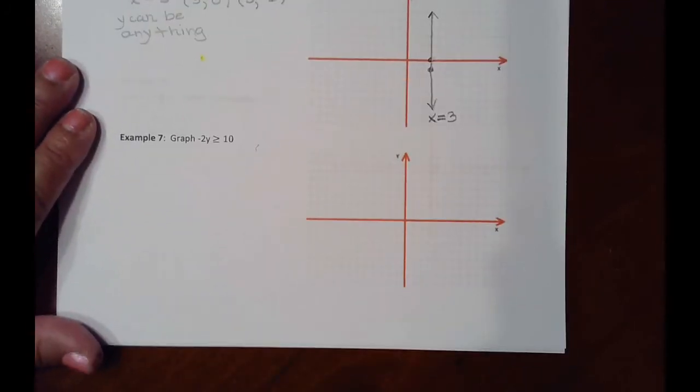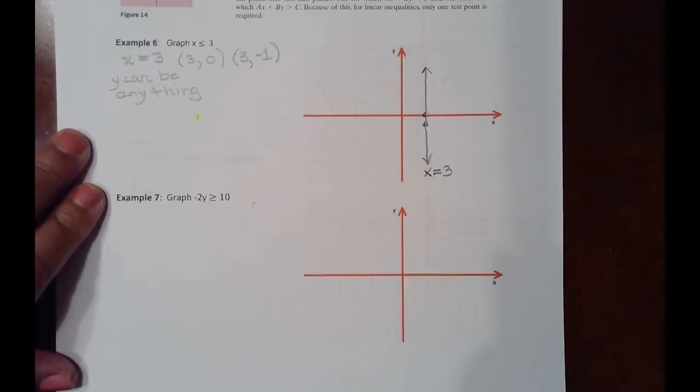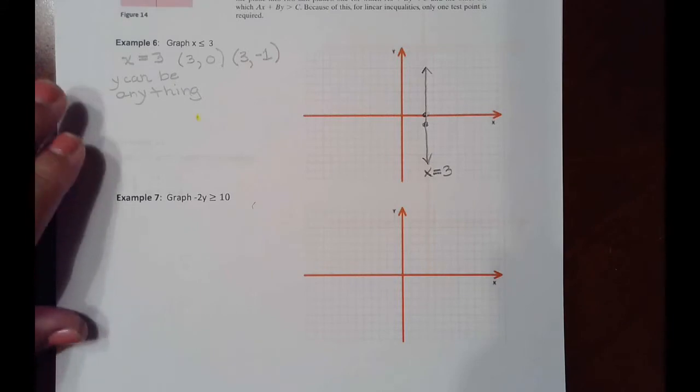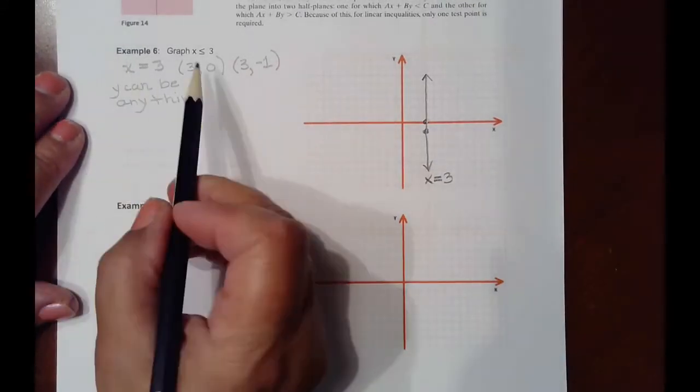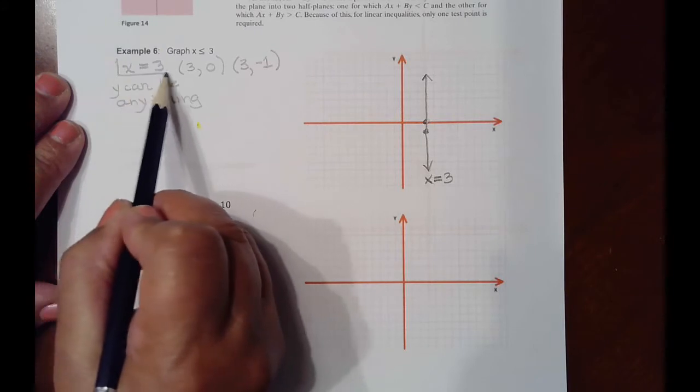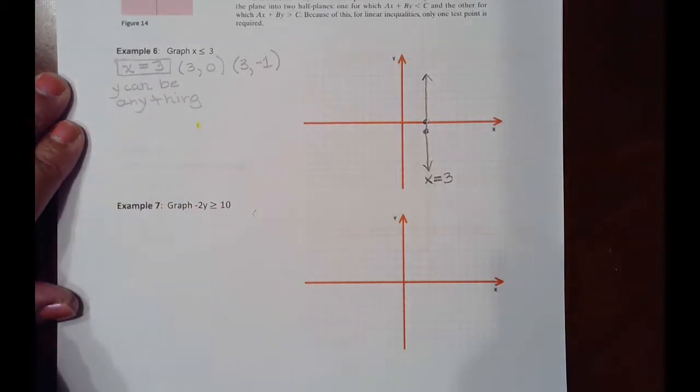Okay, moving on to 7. 7 is also missing a variable. Oh, I forgot to shade. Okay, so you start off by graphing the boundary line.